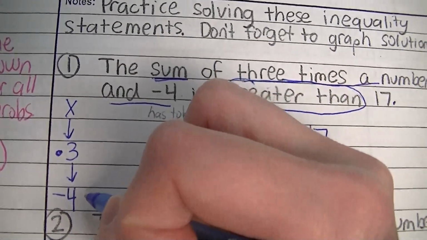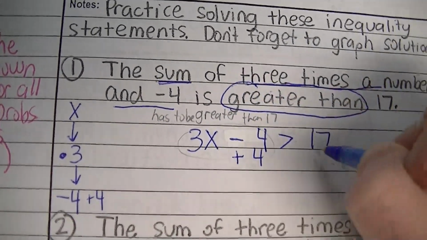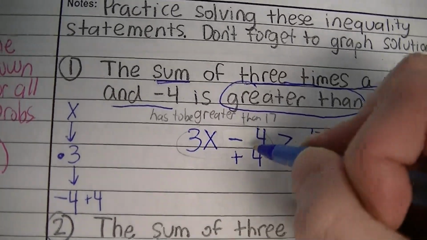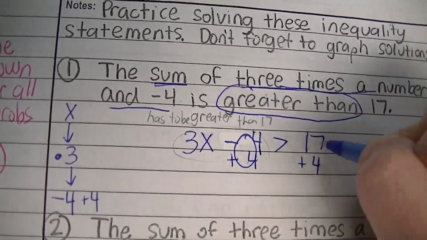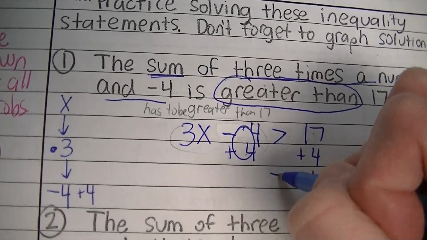So now to go ahead and solve this, you need to add 4 to both sides of that inequality sign. Negative 4 plus 4 is 0. 17 plus 4 is 21. And bring down your inequality sign.